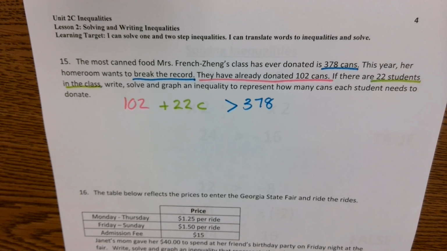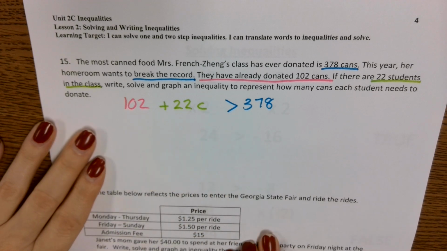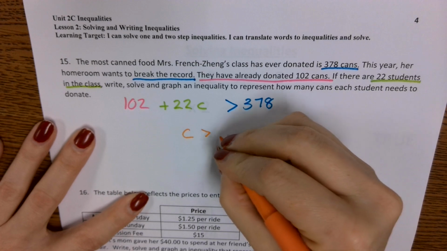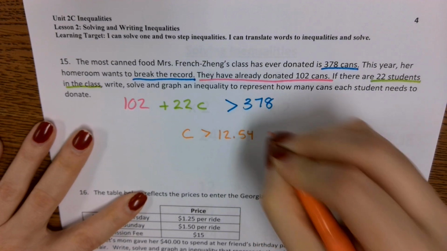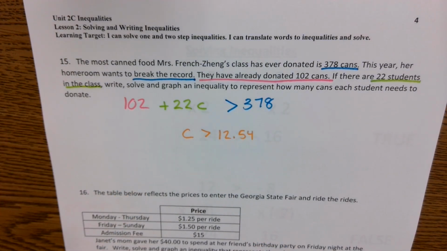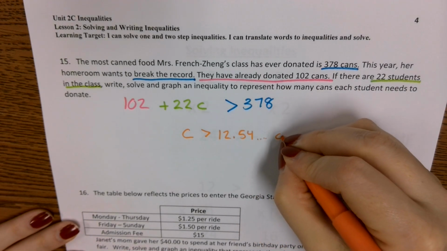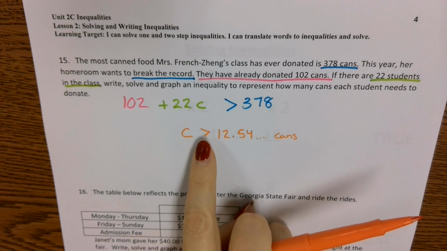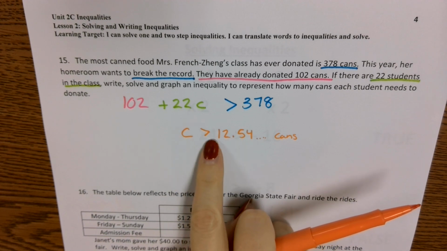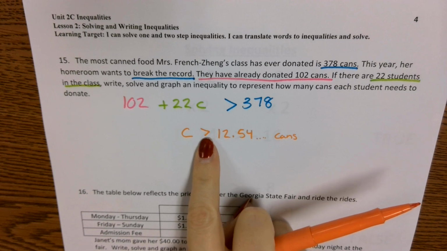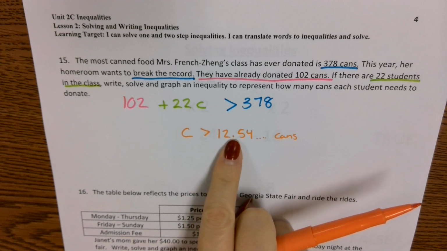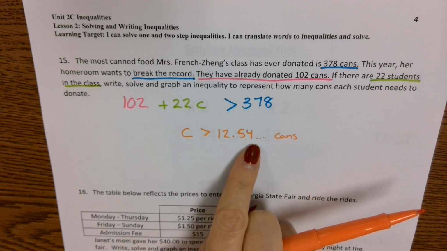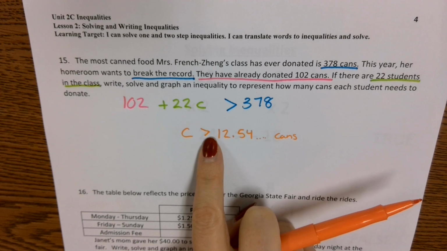Now, if we solve this, I'm going to subtract 102 from both sides, and then divide by 22 on both sides, and I'm going to wind up getting that C is greater than 12.54. Can we bring in 12.54 cans? No. So that inequality is telling you the direction that you're going to round, up or down. Up. You're not even focusing on the fact that it's .54. Who cares? It could say 12.01, and you would still be rounding up.